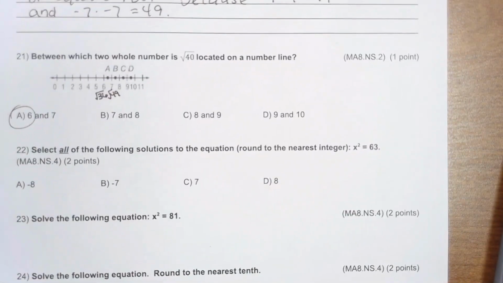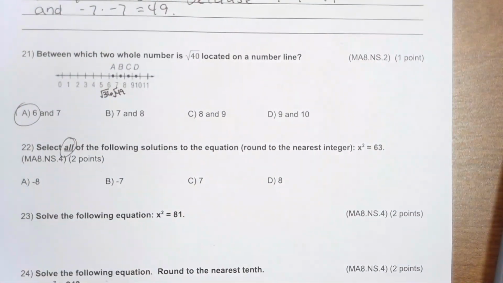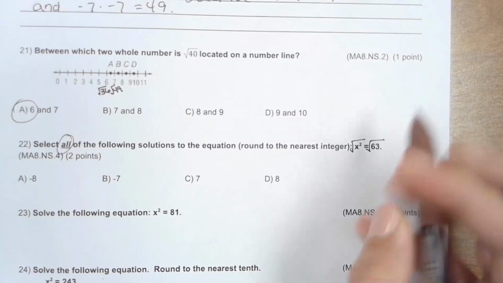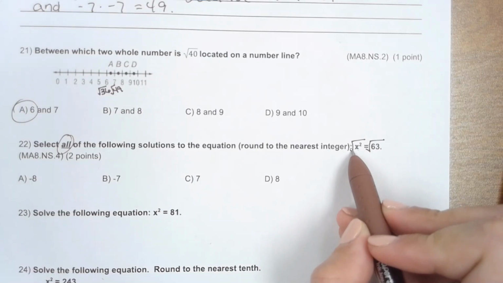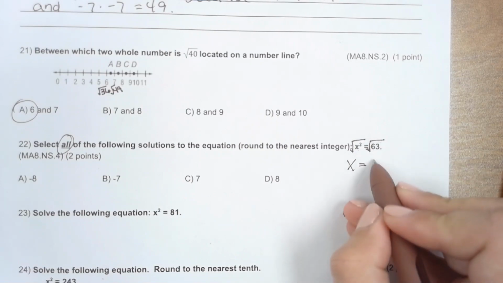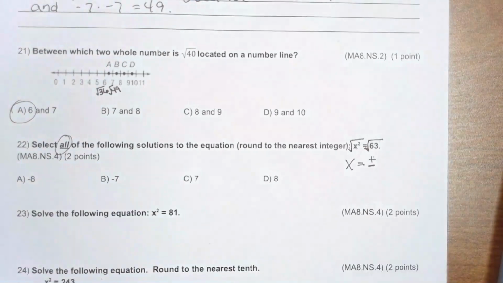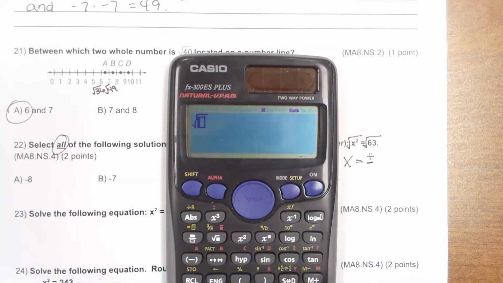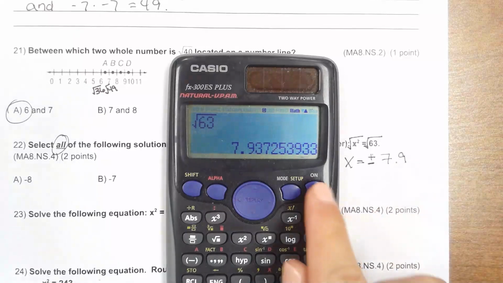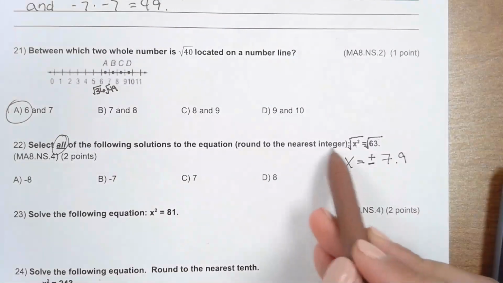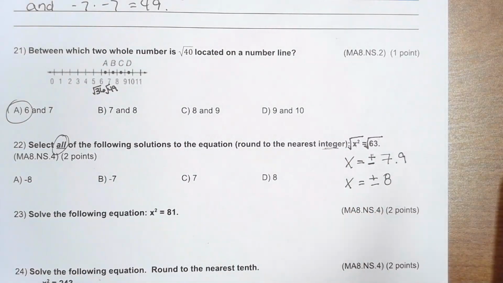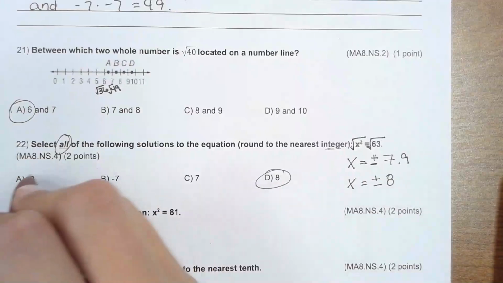All right, number 22, select all of the following solutions to the equation. So again, whenever you are solving a square root problem, the opposite of squaring a number is square rooting to get x by itself. And when you take the square root of 63, remember you get two answers. You get the positive and you get the negative. So in our calculator, we're going to take the square root of 63, and we get about 7.9. So if we were to round that to the nearest integer, because that's what it tells us to do, we would round it up to about 8. So we would get positive 8 and we would get negative 8.